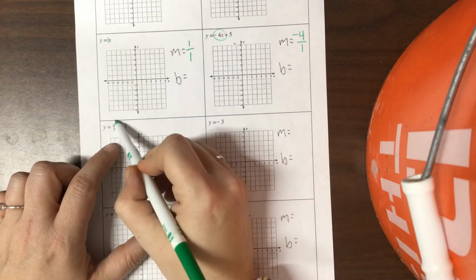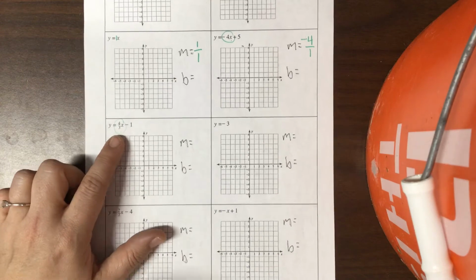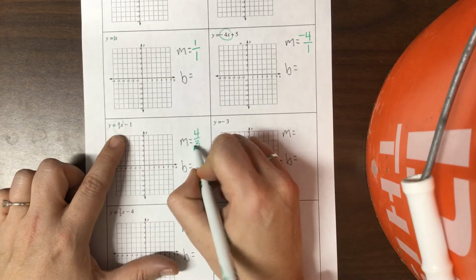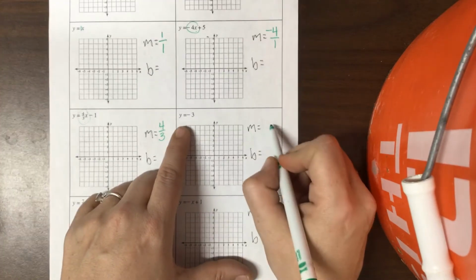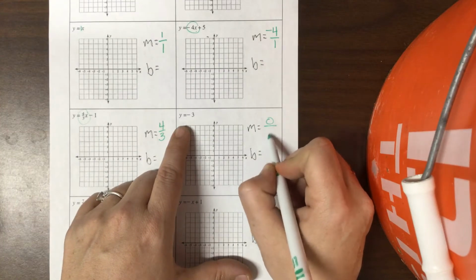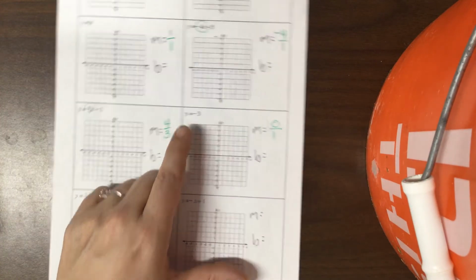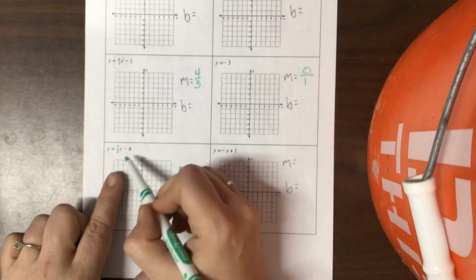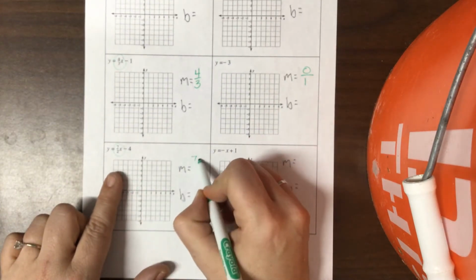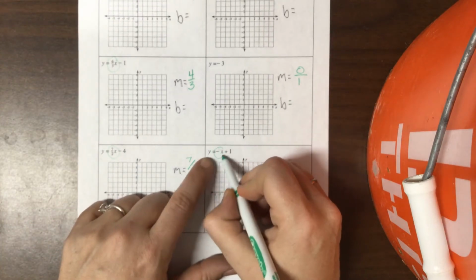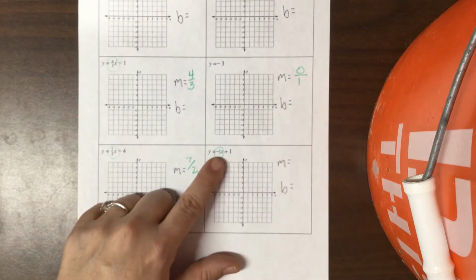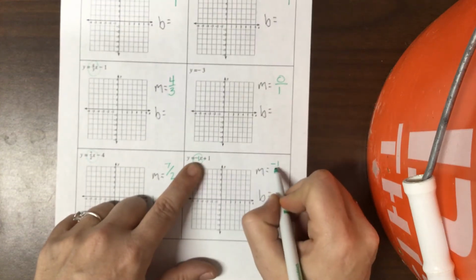My next slope, my coefficient of x is 4/3. And here, there is no x, so my slope is 0/1. Down here, my coefficient of x is 7/2. This one, my coefficient of x is -1/1.